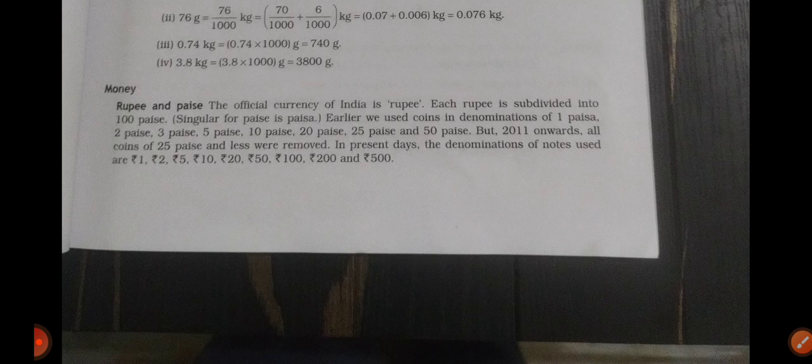But 2011 onwards, all coins of 25 paise and less were removed. In present days, the denominations of notes used are 1 rupee, 2 rupees, 5 rupees, 10 rupees, 20 rupees, 50 rupees, 100 rupees, 200 rupees and 500 rupees.